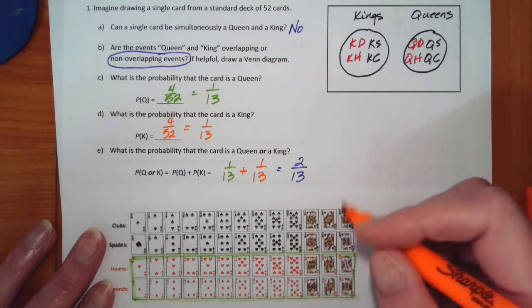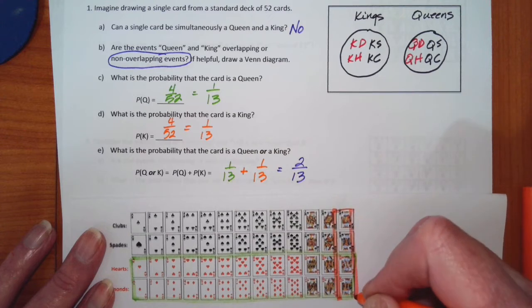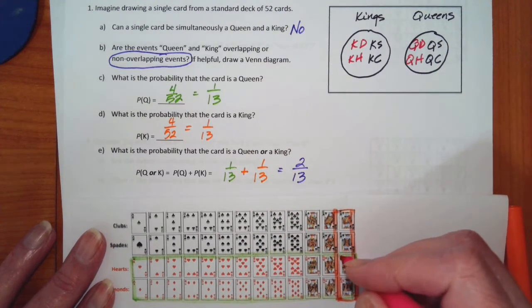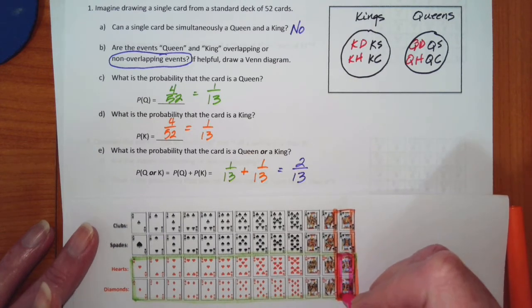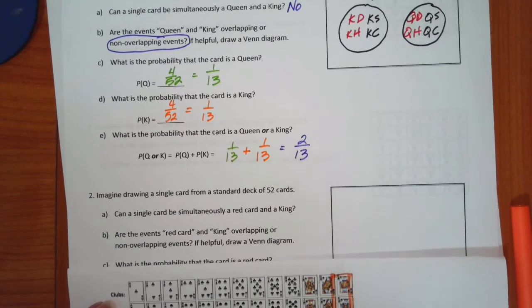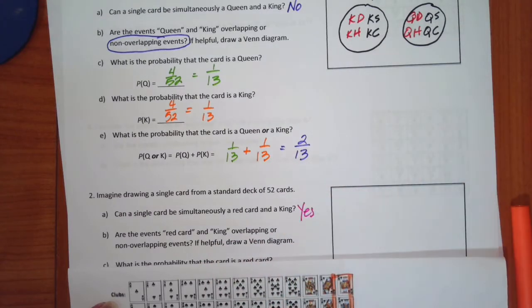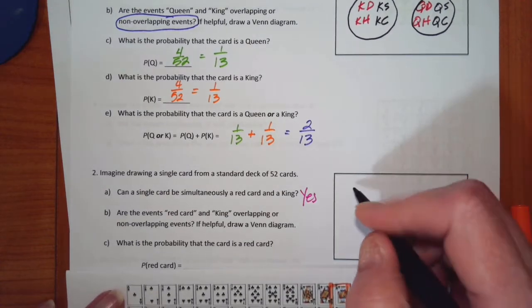Here are our kings. And you can see that we have an overlap here. The King of Hearts and the King of Diamonds belong to both sets. Now, once again, can it be both a red card and a king? Yes. We can also illustrate that with a Venn diagram.